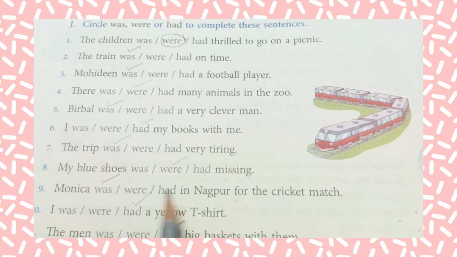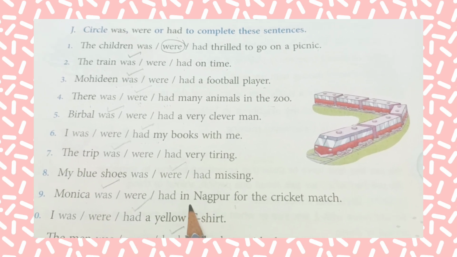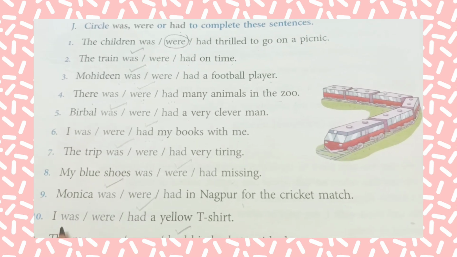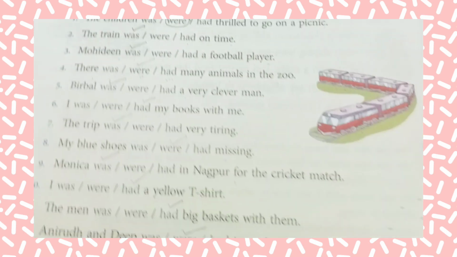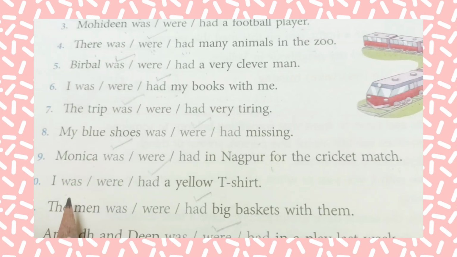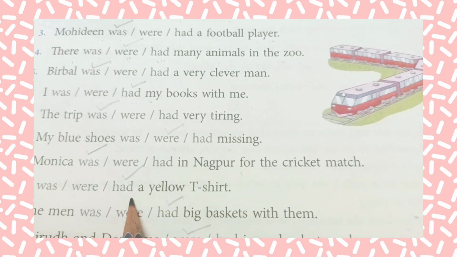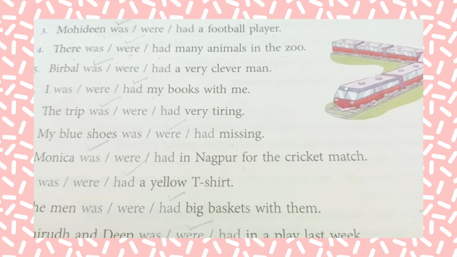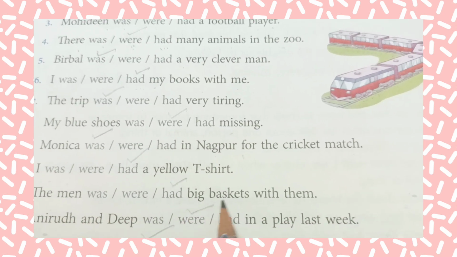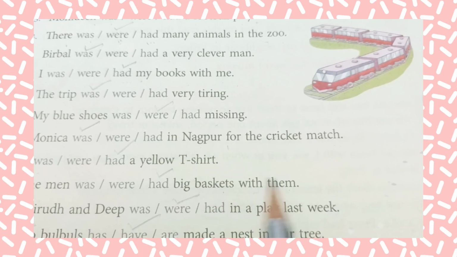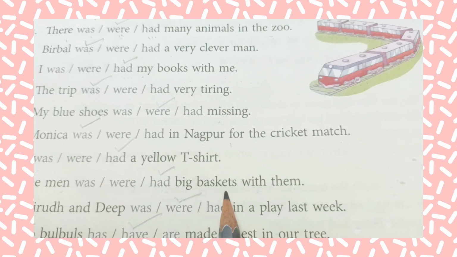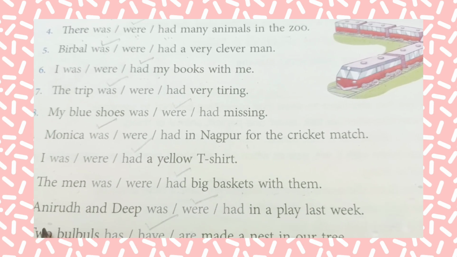Monica was in Nagpur for the cricket match. I was or were or had a yellow t-shirt. I had a yellow t-shirt. The man was or were or had big baskets with them. The men had big baskets with them.